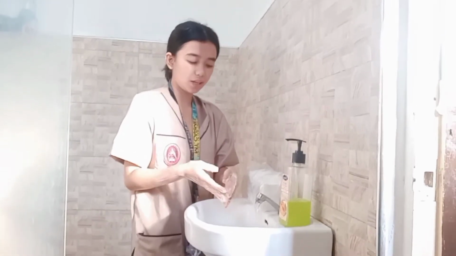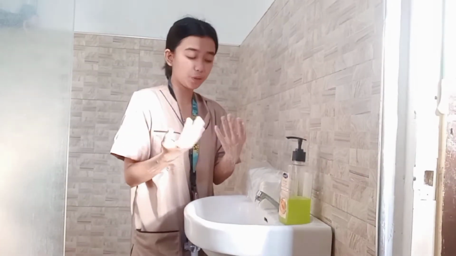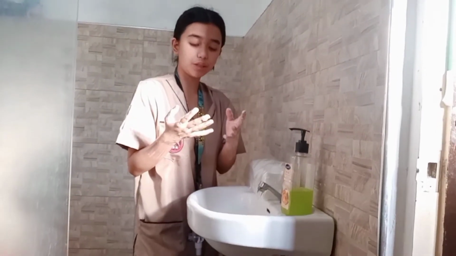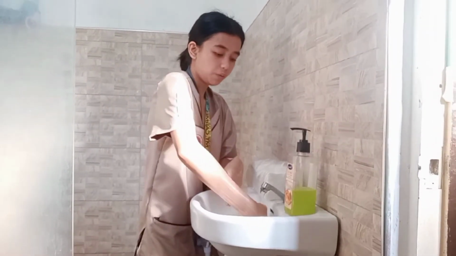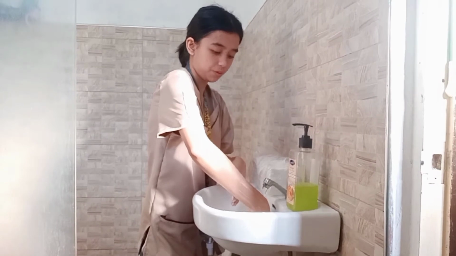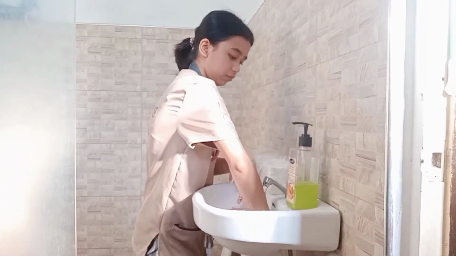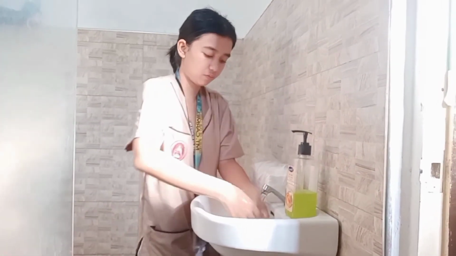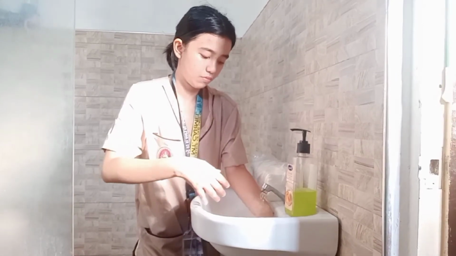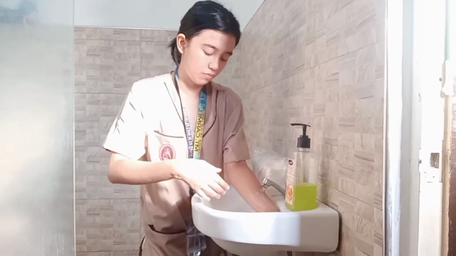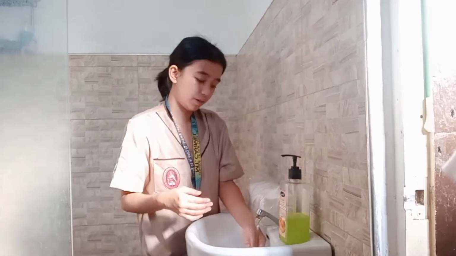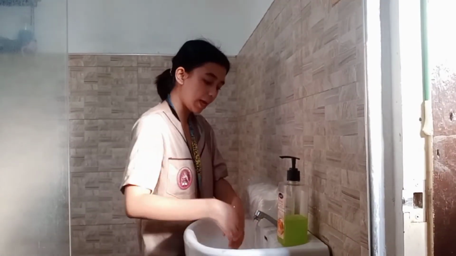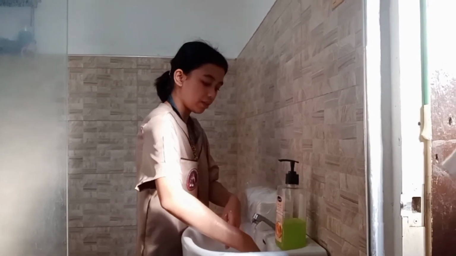So after that, rinse your hands with water. Make sure that your fingertips are pointing downward where the water flows. Rinsing this way allows the water to drain downward.